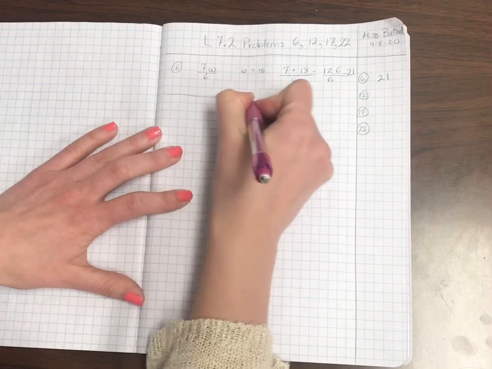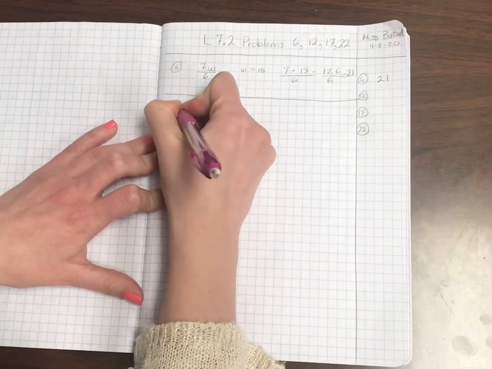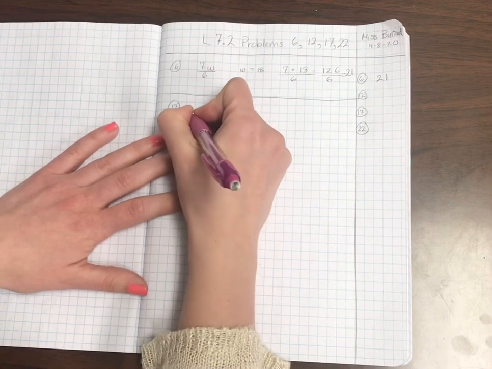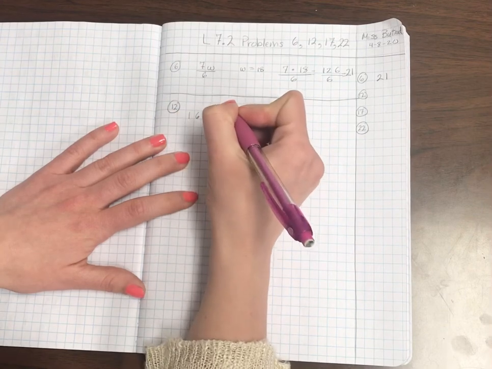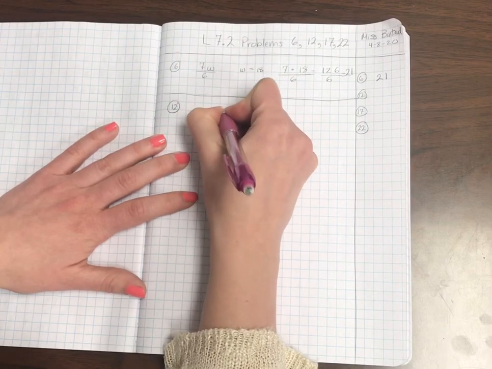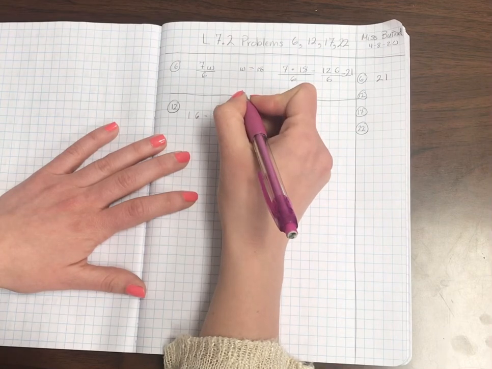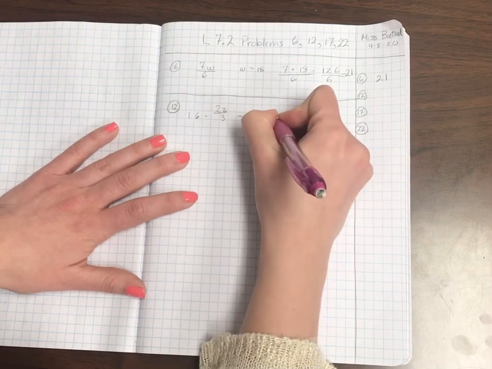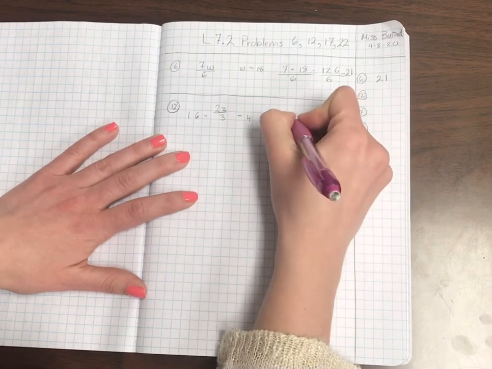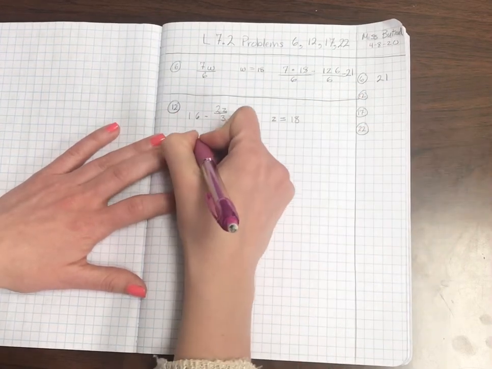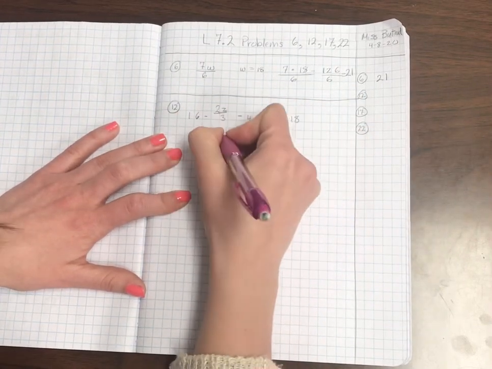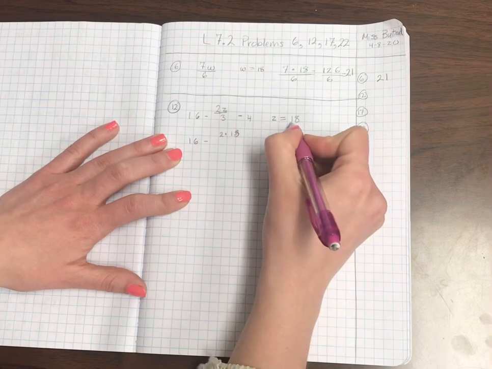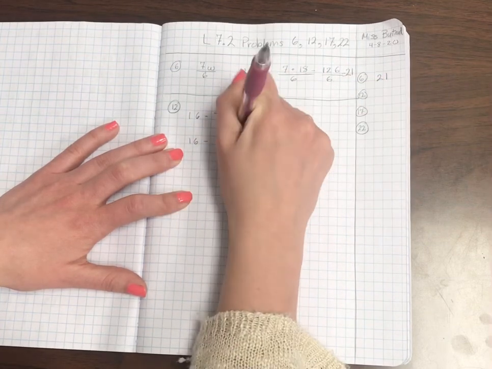Number 12. Number 12 says 16 minus 2z over 3 minus 4 when z equals 18. So we have 16 minus 2 times 18 when we substitute our value in for our variable.